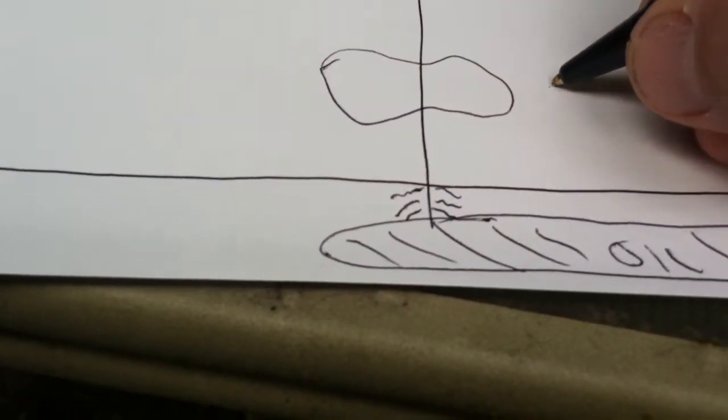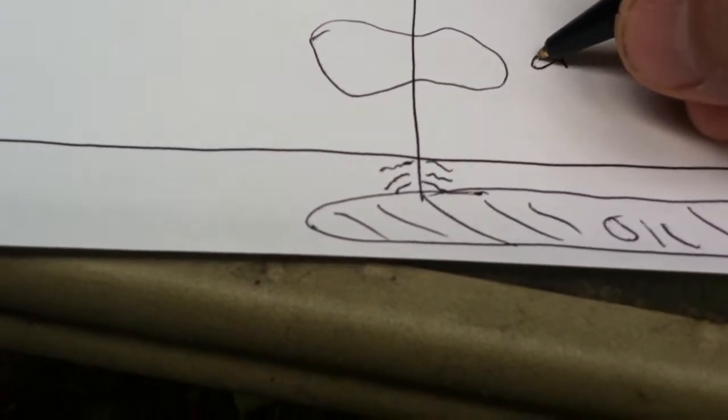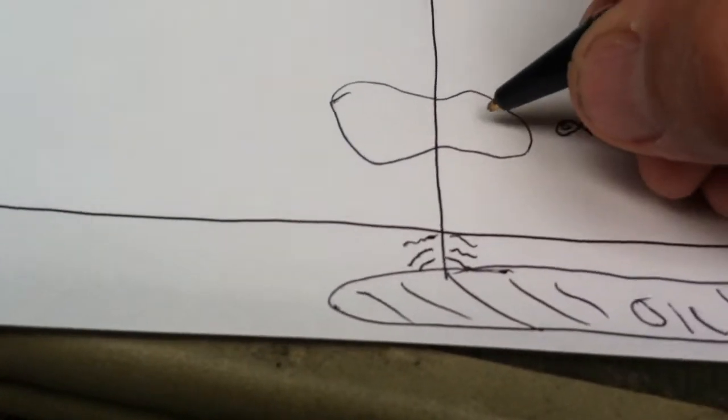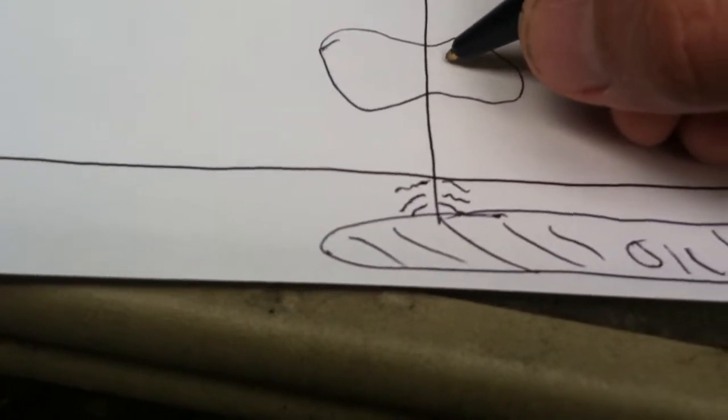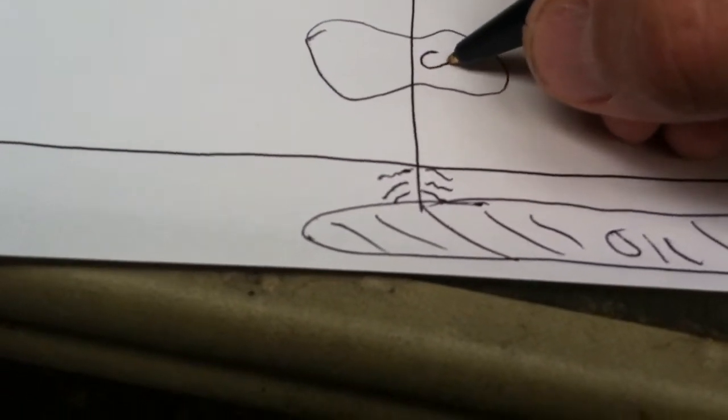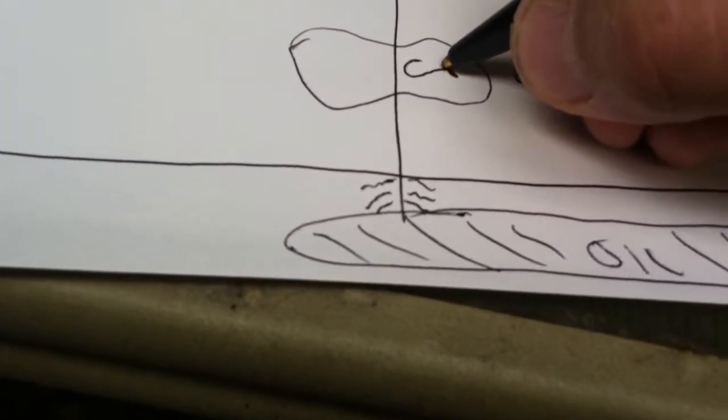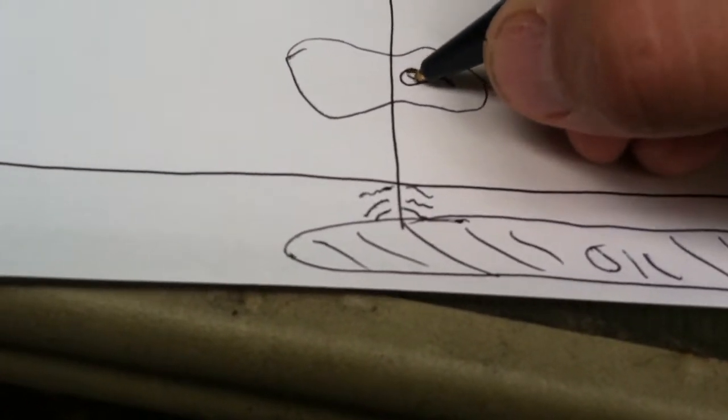Okay, and let's say we have another school of fish here swimming. They hit the gas bubble and they die.